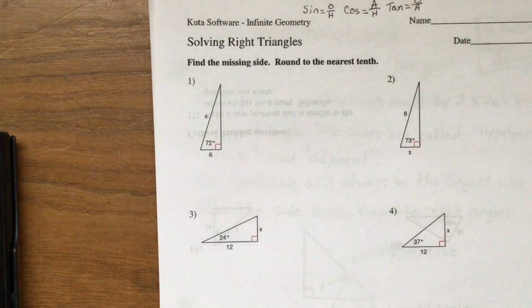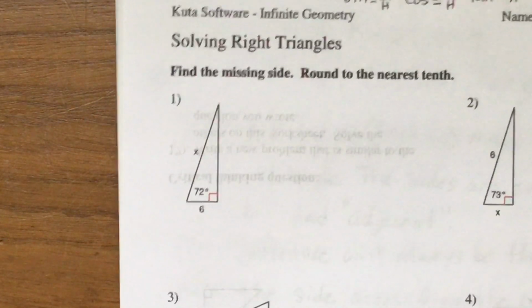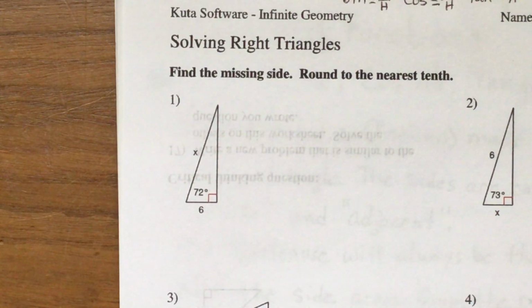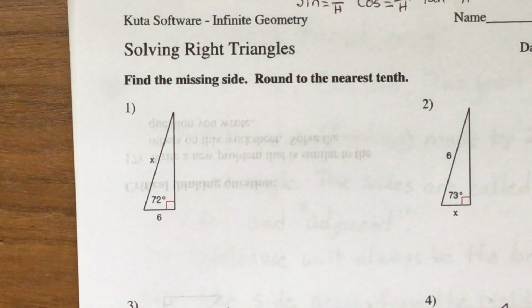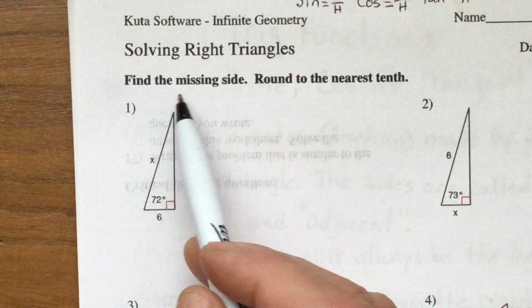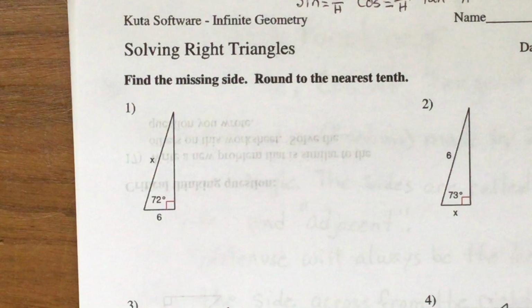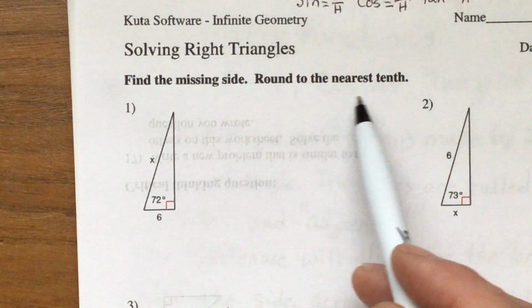In this exercise, it's entitled Solving Right Triangles. We're not really solving right triangles because that means you discover all three side measures and all three angle measures. It's partially solving right triangles is what we're doing. They want us just to find the one missing side measure and round it to the nearest tenth.